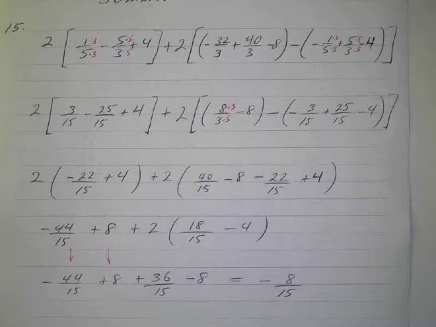So hopefully you got that if you did all this work. If you didn't, go back and find your error. You need to be able to do fractions like this, and sometimes the simple stuff is what throws us.